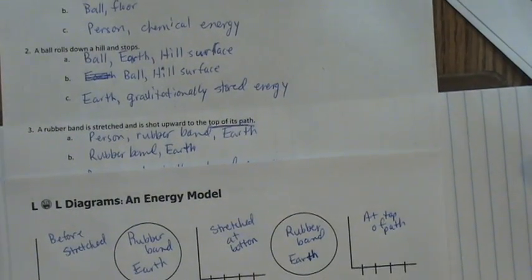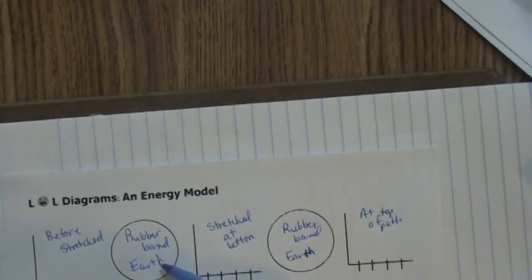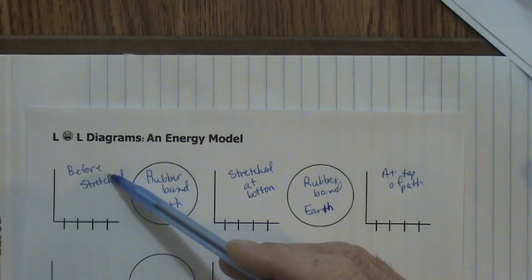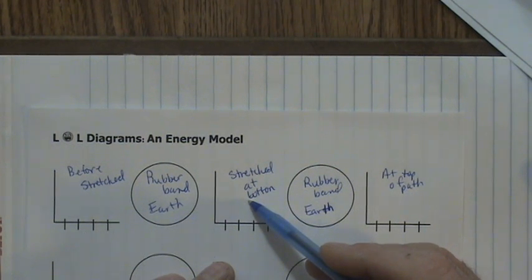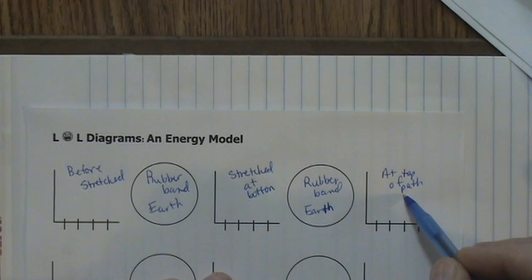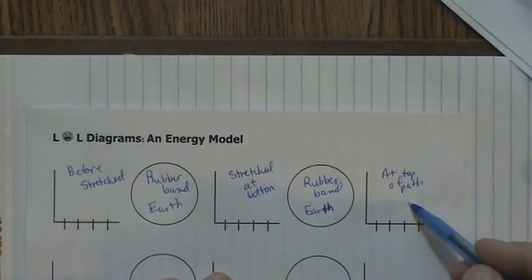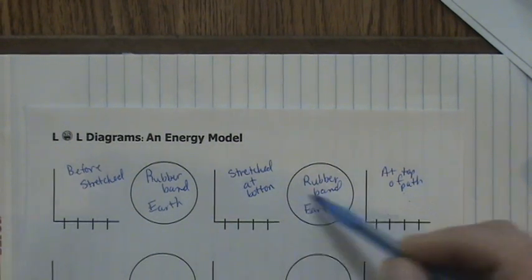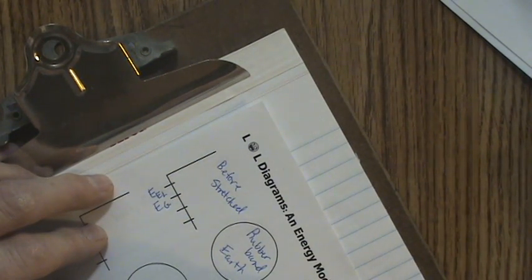So before it is stretched, and it's just being held there, if our system is just the rubber band and the earth, there is no energy at all in either the rubber band or the earth, as it's just being held in someone's hand before it's being stretched. When it is stretched at the bottom, there is definitely elastically stored energy inside the rubber band. And when it's at the top of its path, there is definitely gravitationally stored energy, caused by the earth. So since the earth and rubber band are part of the system, there's definitely energy in these two charts, but there is no energy at all in the first chart. In these two there are going to be elastically and gravitationally stored energy, so we will put elastically stored energy and gravitationally stored energy on our diagrams here.